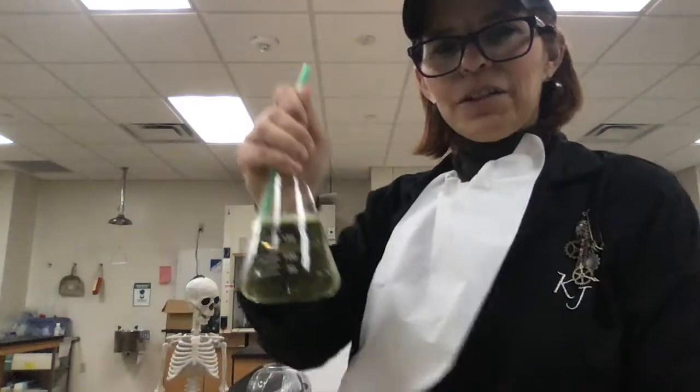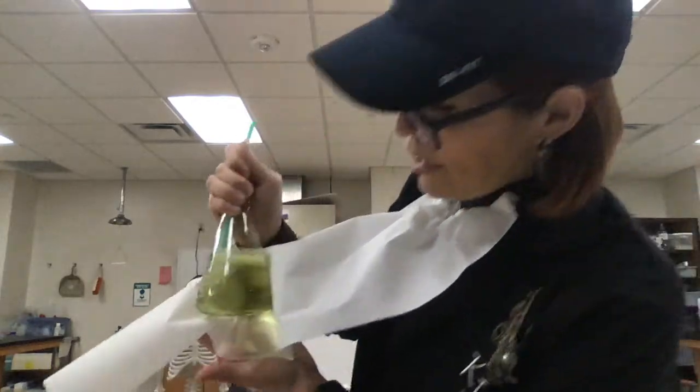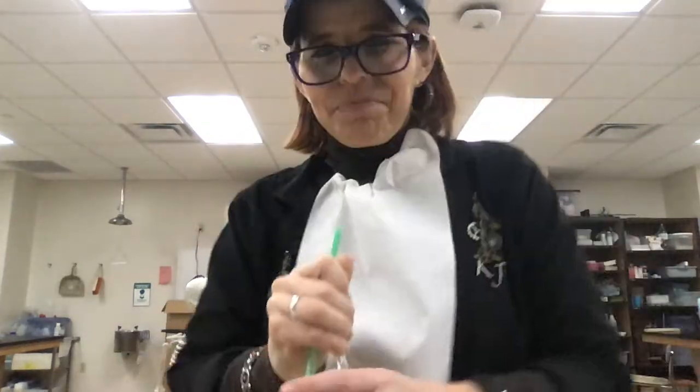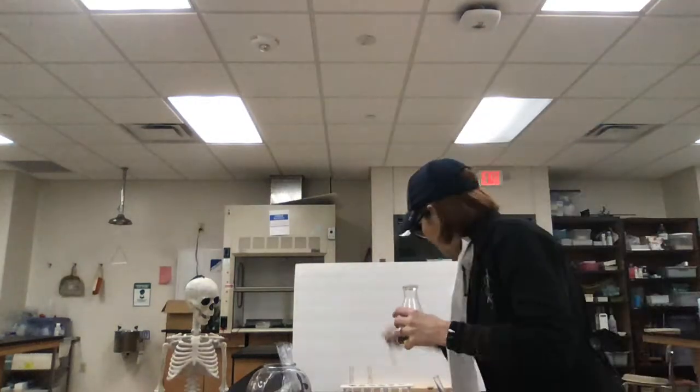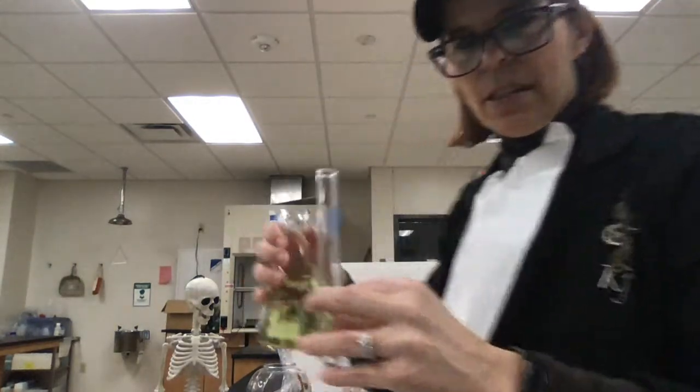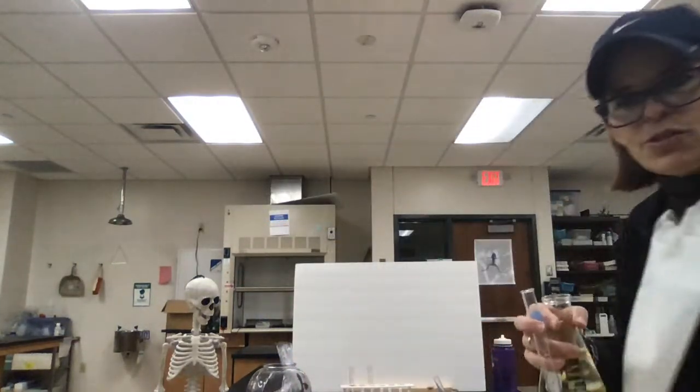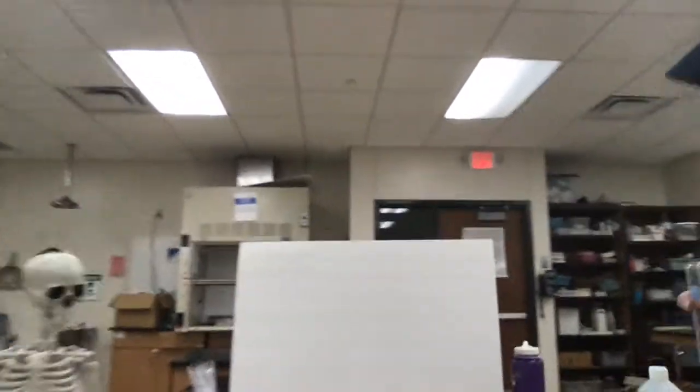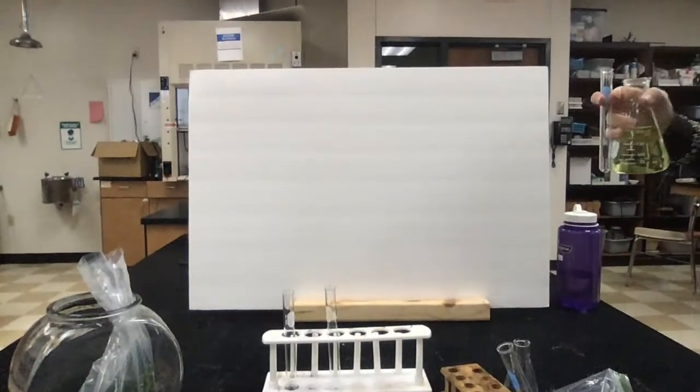All right, do I have a yellow enough color? I think so. Can you see that that's a nice yellow color? I'm going to go ahead and pour that into my test tubes. So hopefully you can see me. Maybe I should do this. I'm going to scooch this really close and do it as much in front of the white background as possible.